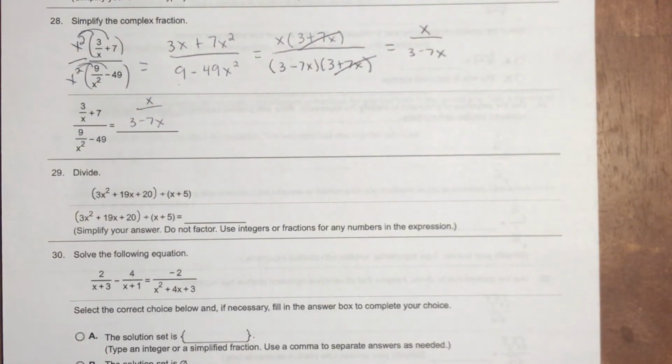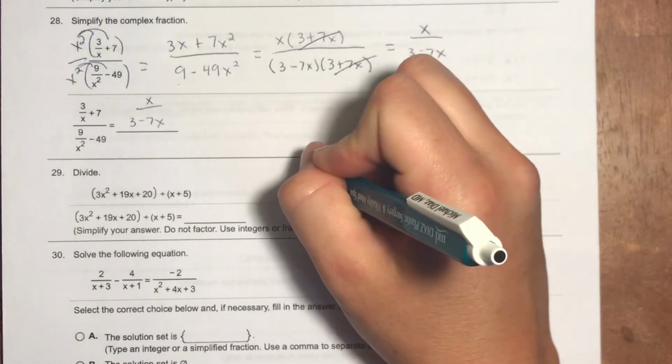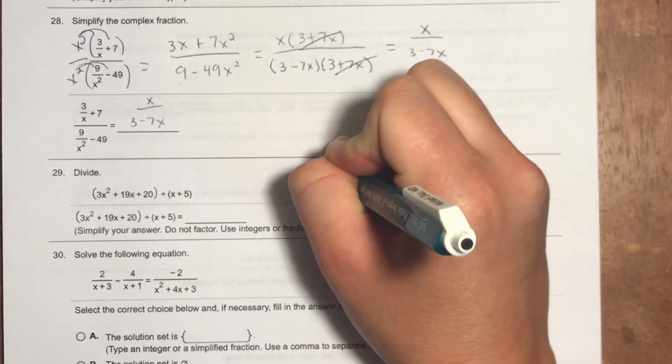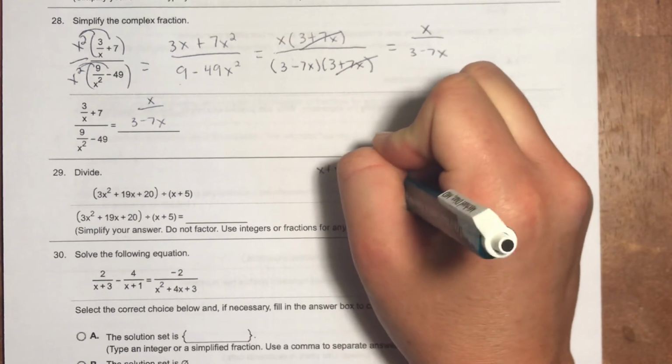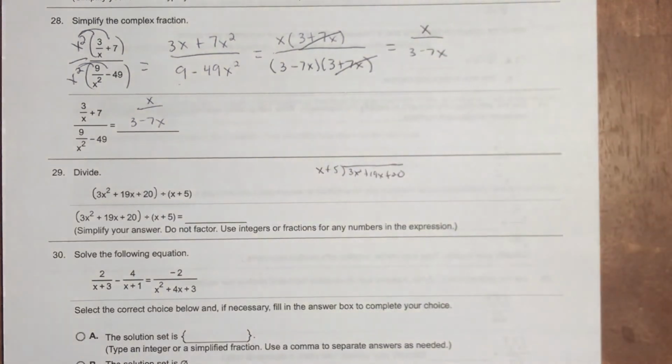Okay, the next one, divide. The point is to divide using long division. So I would set this up with long division, the x plus 5 into 3x squared plus 19x plus 20. For long division, we take the first two terms of the divisor and the dividend, and we see how many times x will evenly go into 3x squared.